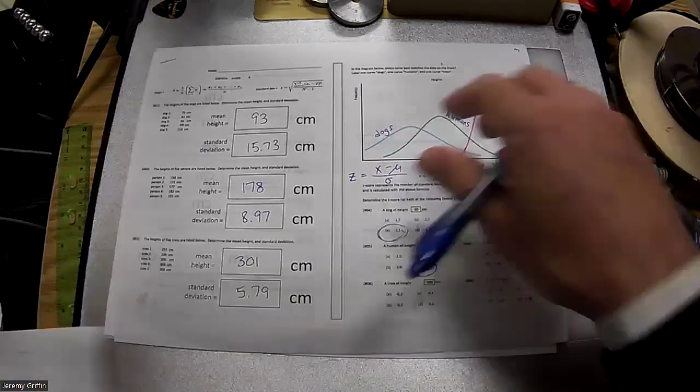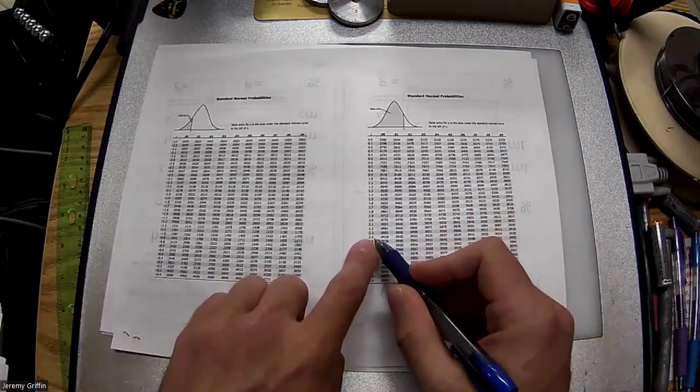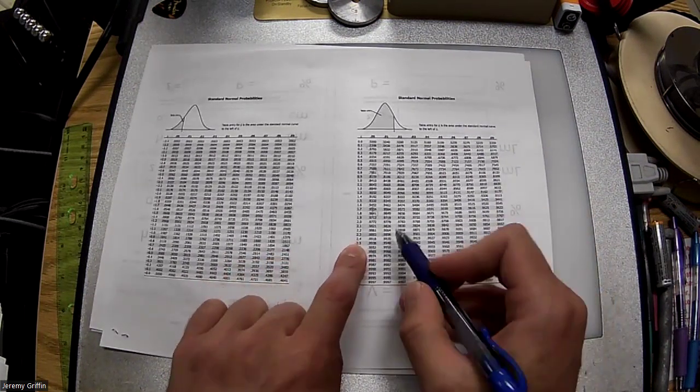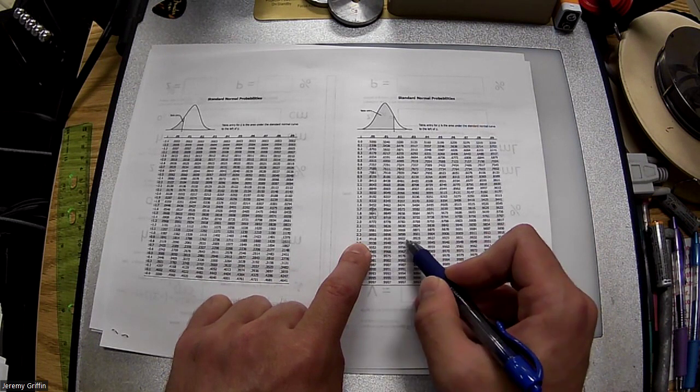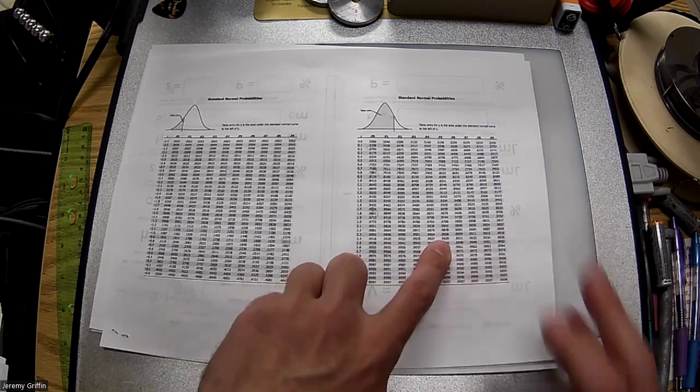Now, before we move on, let me show you guys the context of what that means. Let's flip over to the z table. Here's 2.4, and then if I go over to the right, I can get one more digit of precision. 2.40, 2.41, 2.42, 2.43, 2.44, 2.45. Oh, wow.